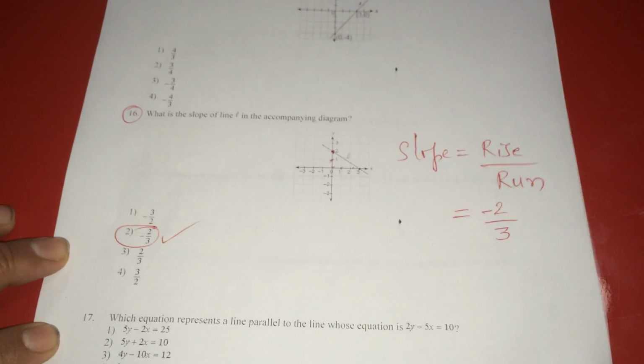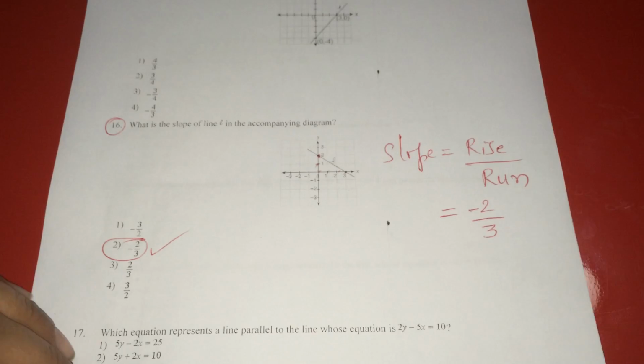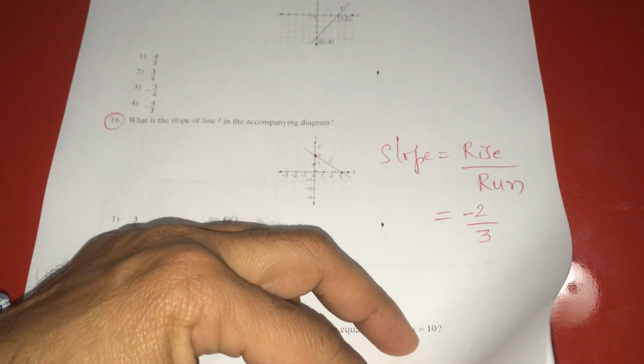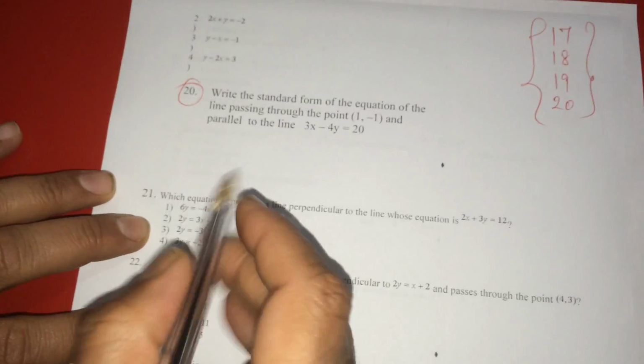So here, this 17, 18, 19 and also this 20th are the same type. That's why I wrote like this: 17, 18, 19, 20. I am choosing the 20th one to do now. First let me do the 20th for you.